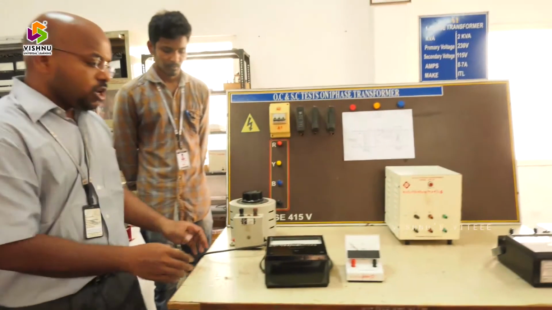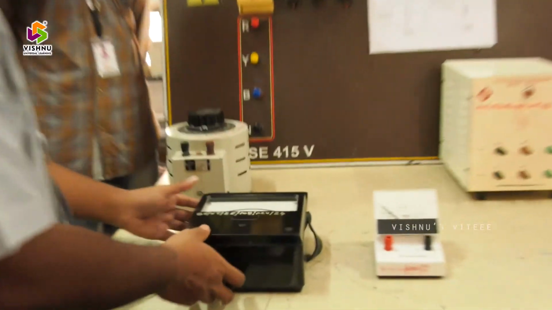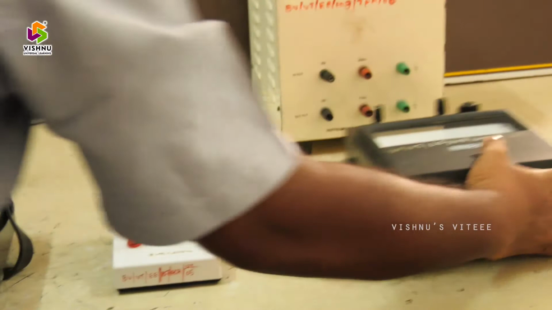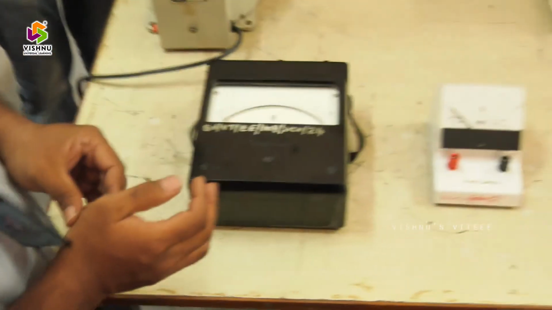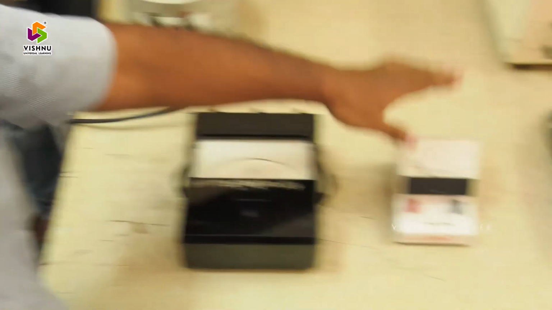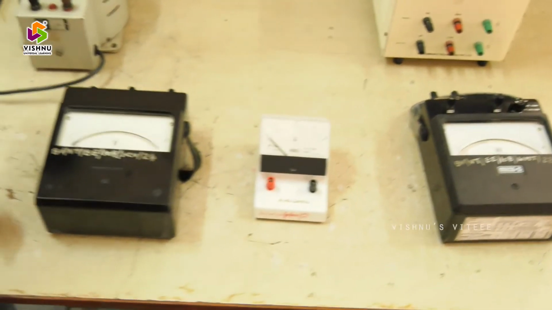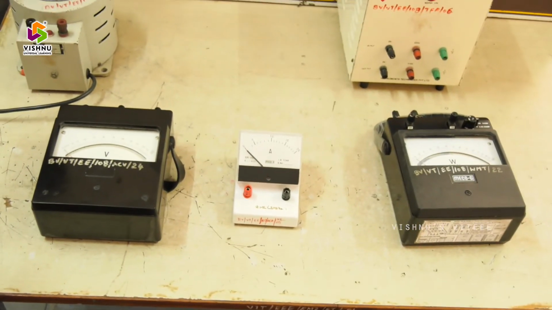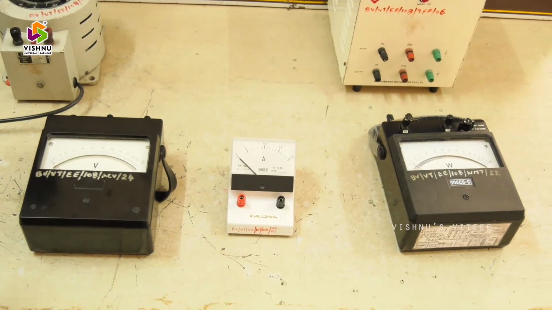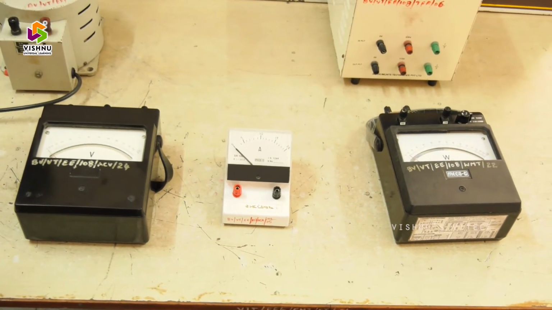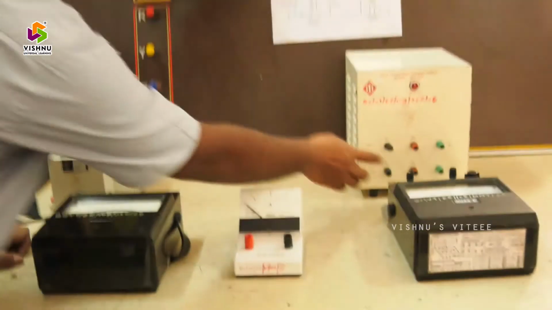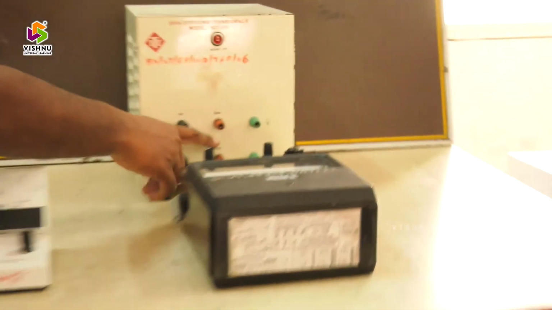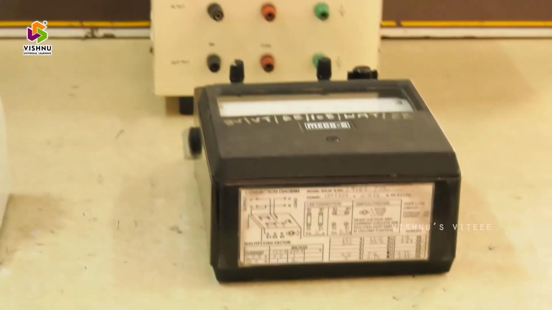And coming to components. The main components required for our experiment are a voltmeter, an ammeter and a wattmeter. In this open circuit test, the voltage level we apply is 0 to 115 volts, because here the transformer side is 0 to 115 volts. We are connecting the open circuit test.